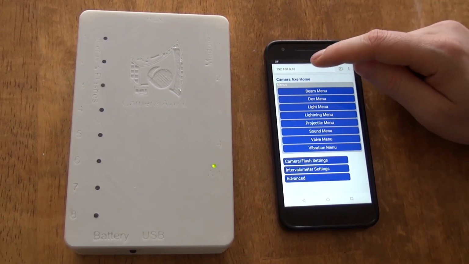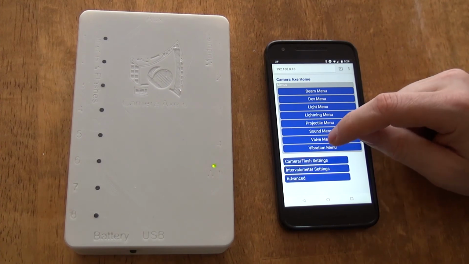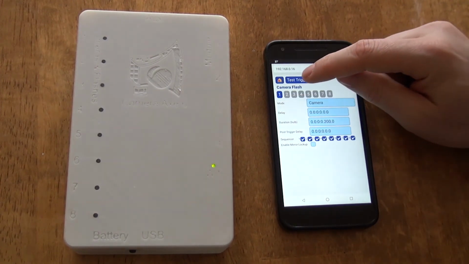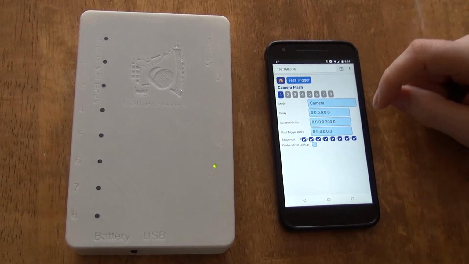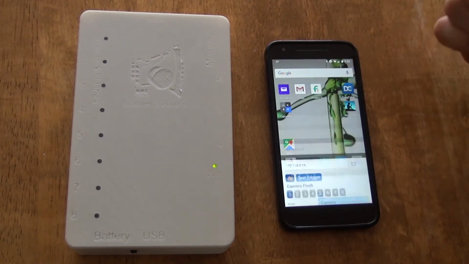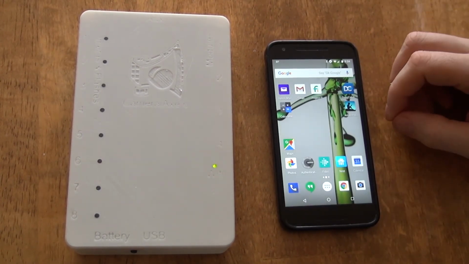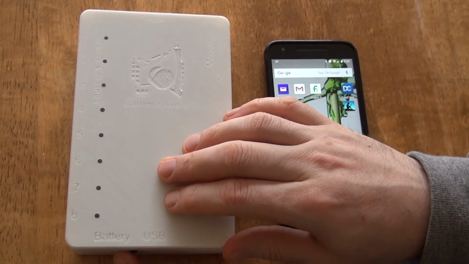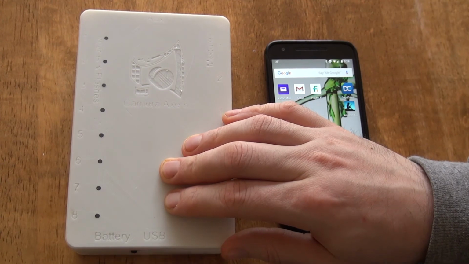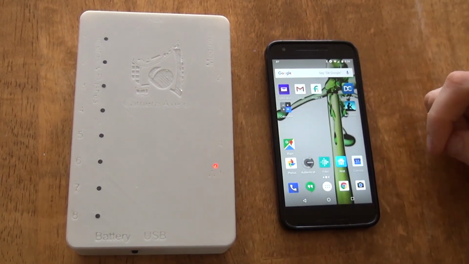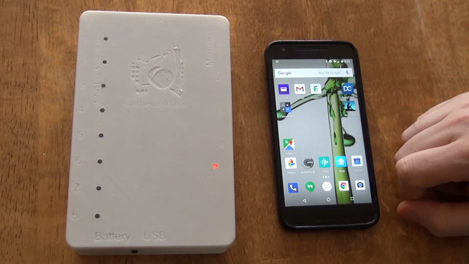But basically now you're connected, and you can go in and control your Camera Axe again. Now it's going through your local network, and that's generally all you do. I've done a lot of steps here. So they're set up, and I'll have a link to the instructions you can follow to do this as well. But now I'll show you the steps that you normally do to connect.